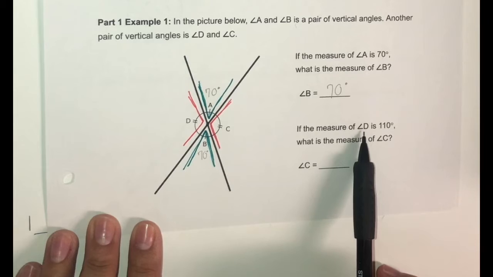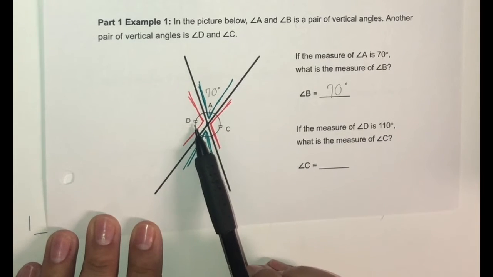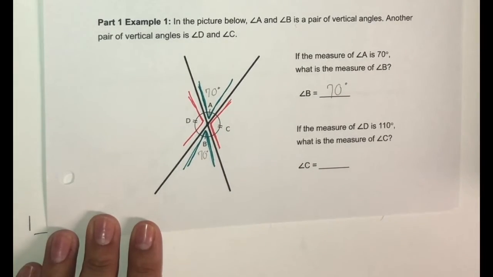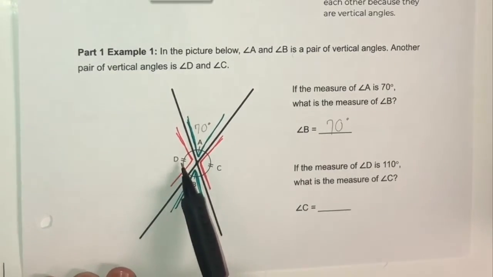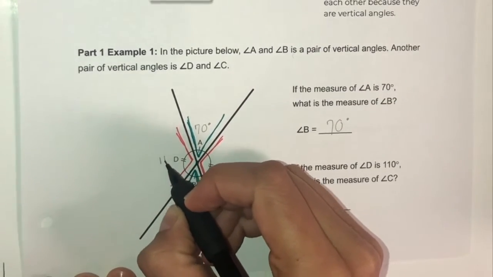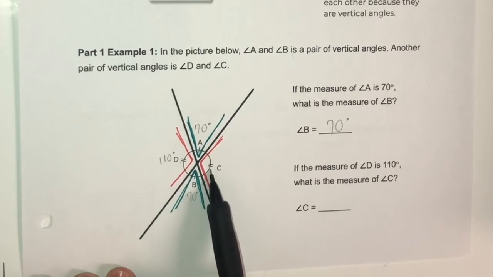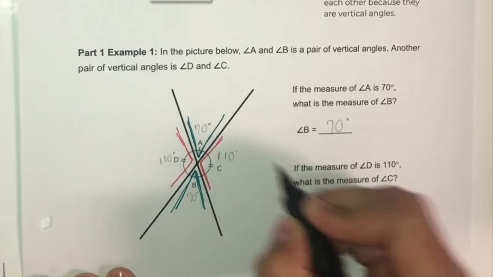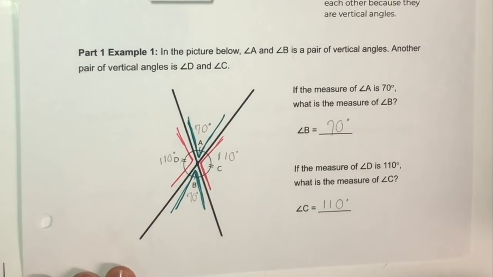If the measure of angle D is 110 degrees, and we know angle D is a vertical angle with angle C, then what is the measure of angle C going to be? We know the measure of angle D is 110 degrees, and angle D is a vertical angle with angle C, so that makes angle C also 110 degrees because we know vertical angles are always equal to each other.